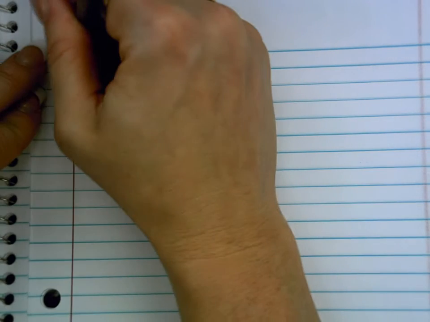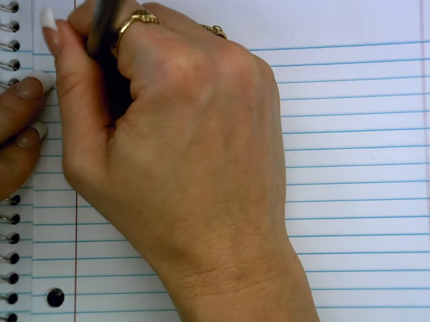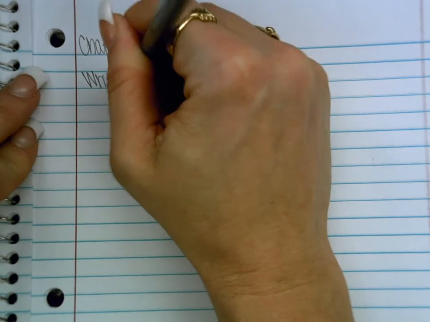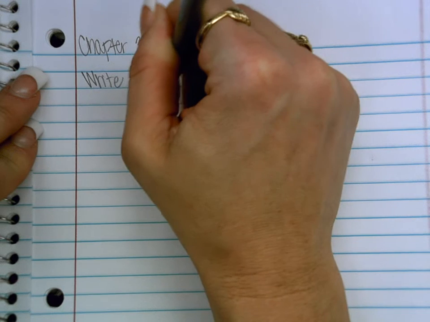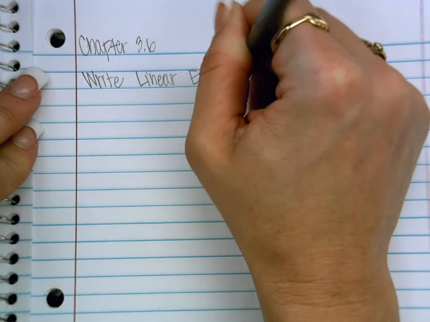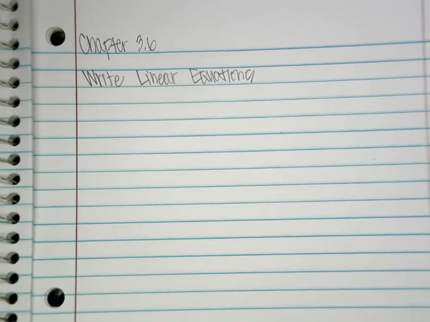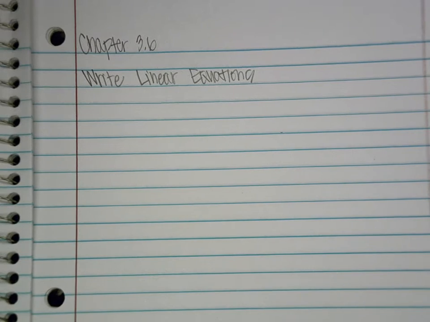For chapter 3.6, what we're going to do today is write linear equations. Okay, write linear equations. So, basically, can anyone tell me what is a linear equation?